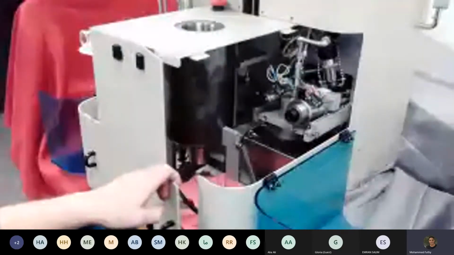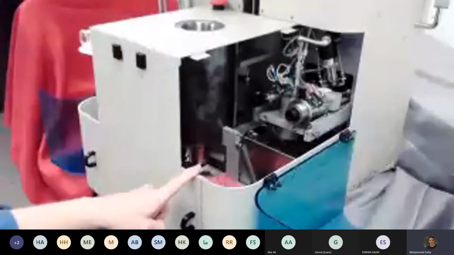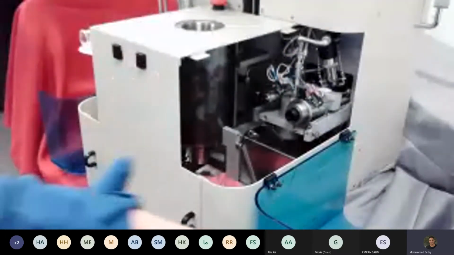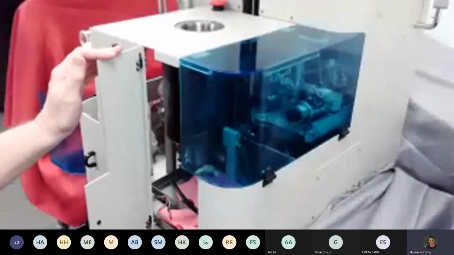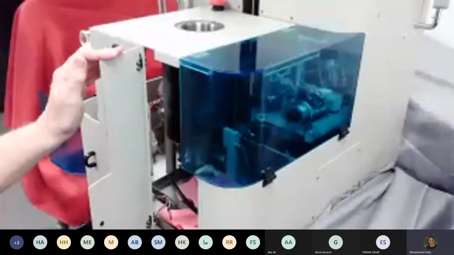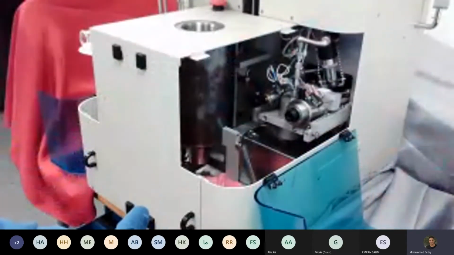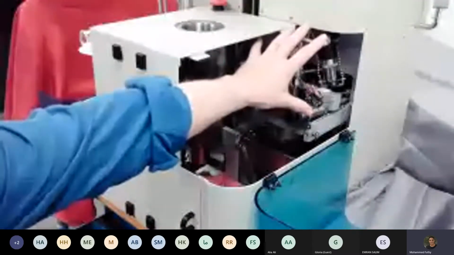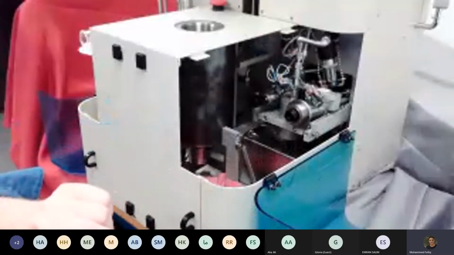So this is the front door behind which the mercury reservoir sits, and so when you're filling mercury, it's only this door that needs to be open, so it contains the vapors really, really well. When you're working with the low pressure stations, this flap would be down, but I have had a cover removed here so we can see some of the safety features here.